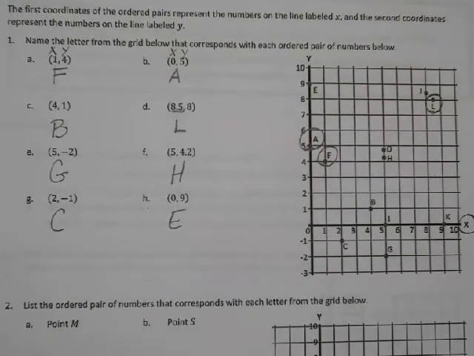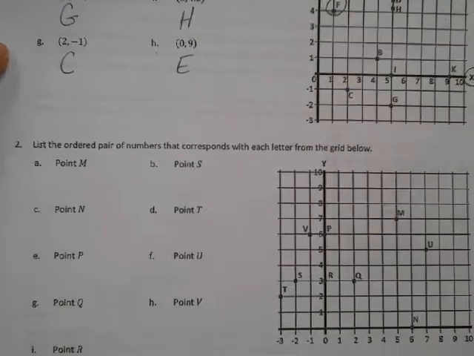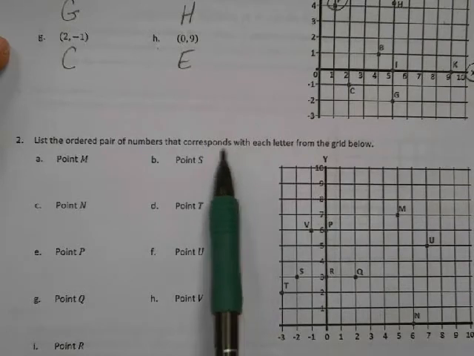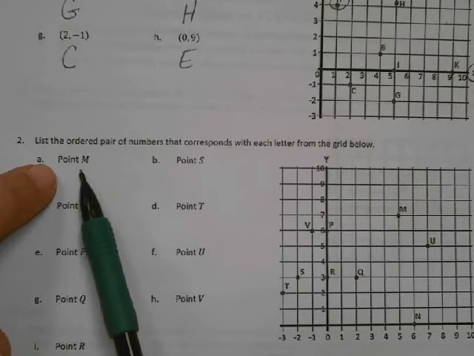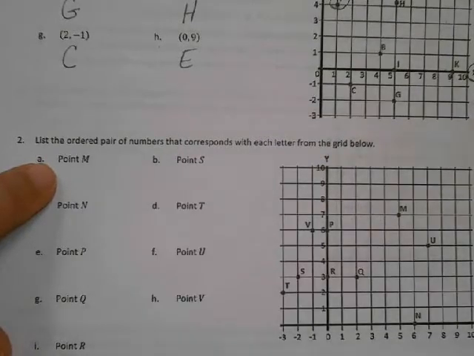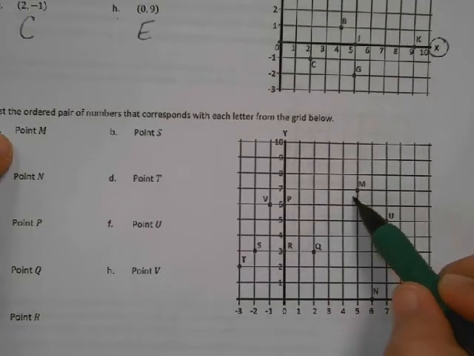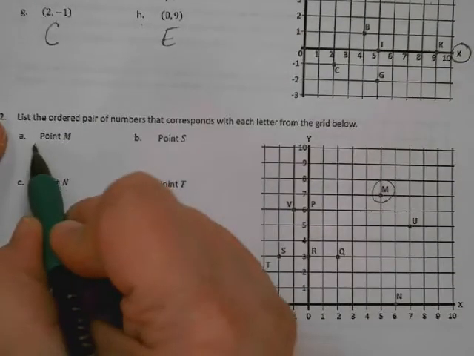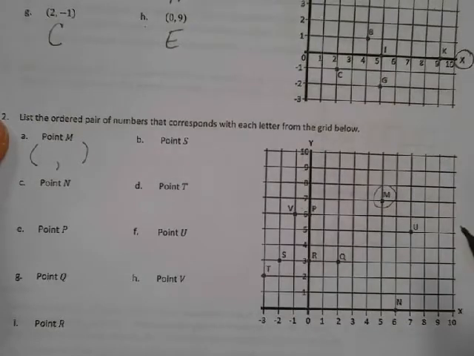Now we're going to go down below. On number 2, it says list the ordered pair numbers that correspond with each letter from the grid below. So for A, I'm looking for point M. So I find point M. It's right here. I'm going to circle it. And I have to write that ordered pair. So I know I'm going to have parentheses and a comma.